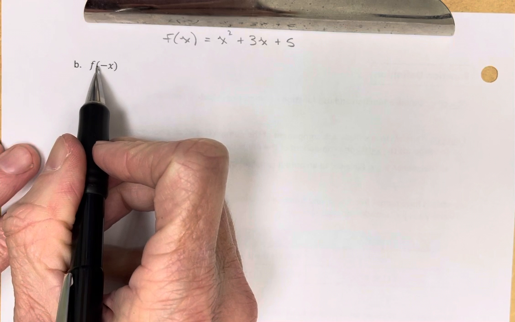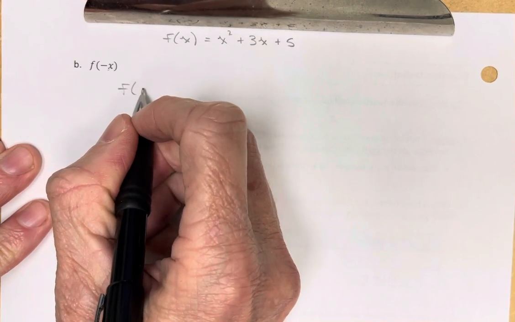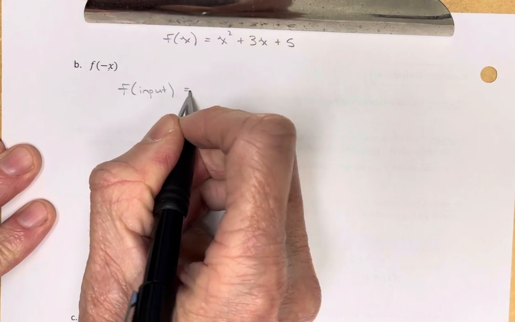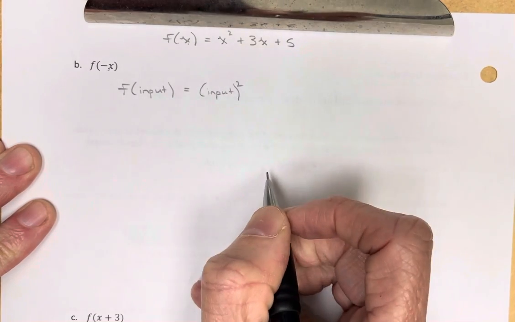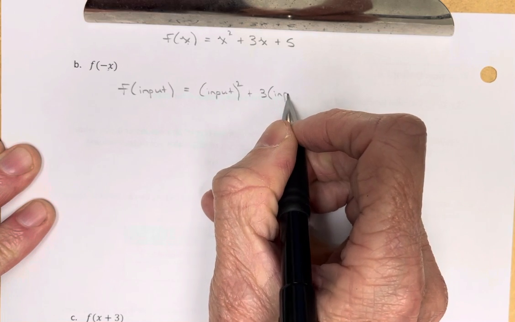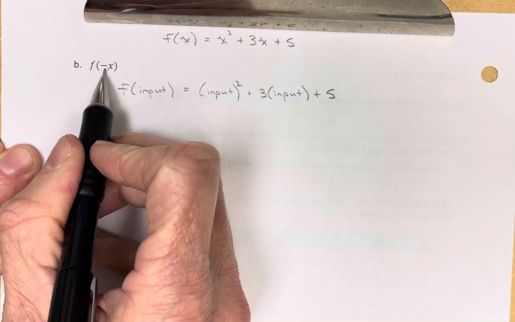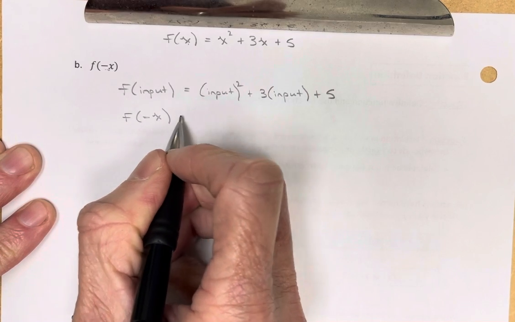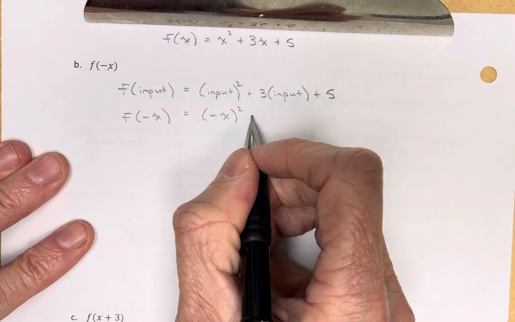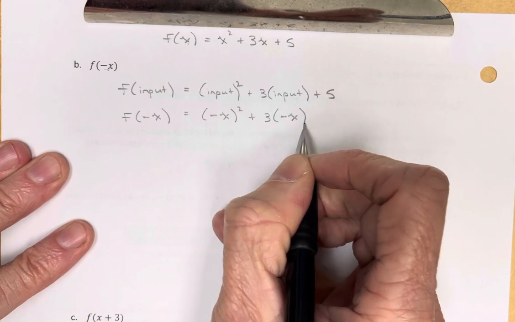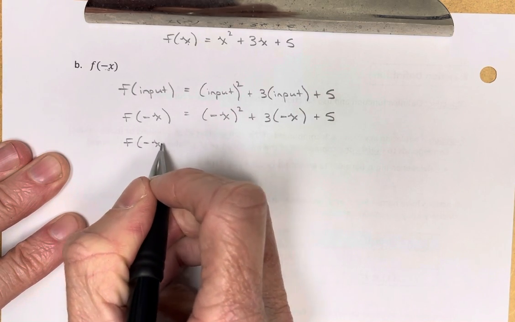So what is the output value if the input value is negative x? Well, our function says f of the input value equals the input value, whatever it is, squared, plus 3 times the input, whatever you want to put in here, plus 5. Well, I want to put in negative x. My input value is negative x. So what is f of negative x? Again, I would make use of parentheses. This is going to be negative x, squared, plus 3 times negative x, or opposite of x, plus 5. Okay, what is the output value?